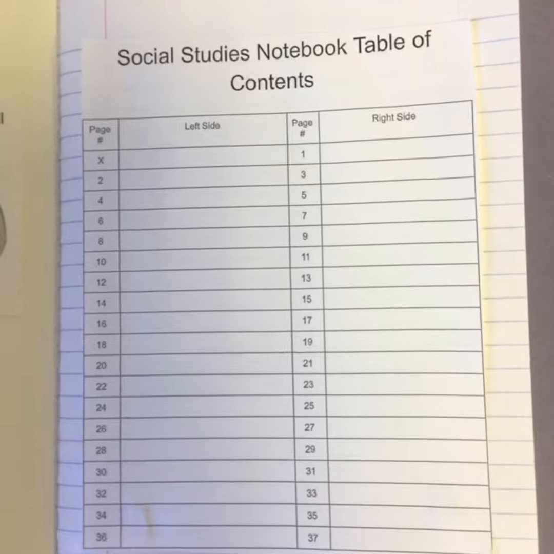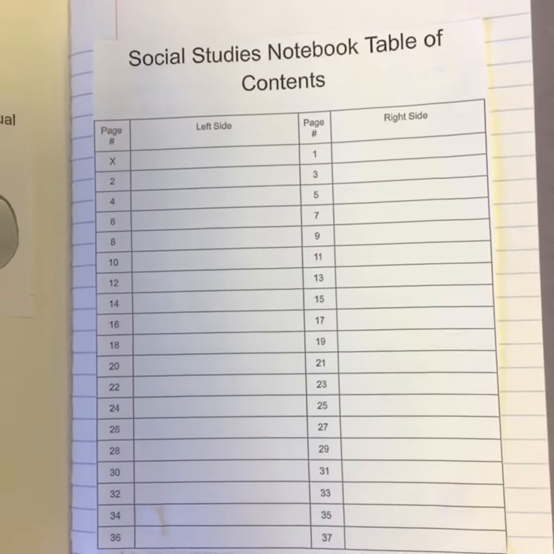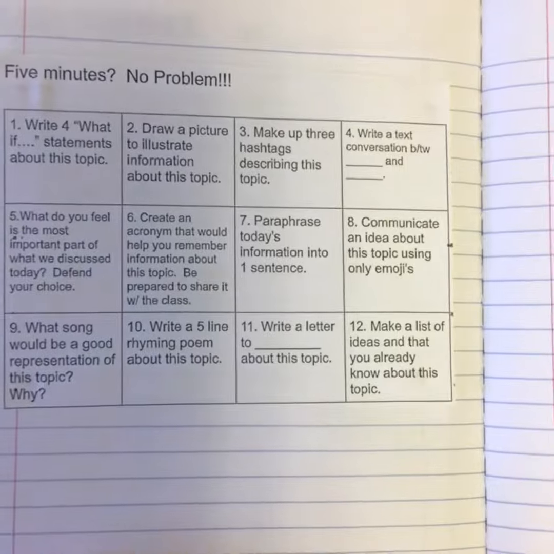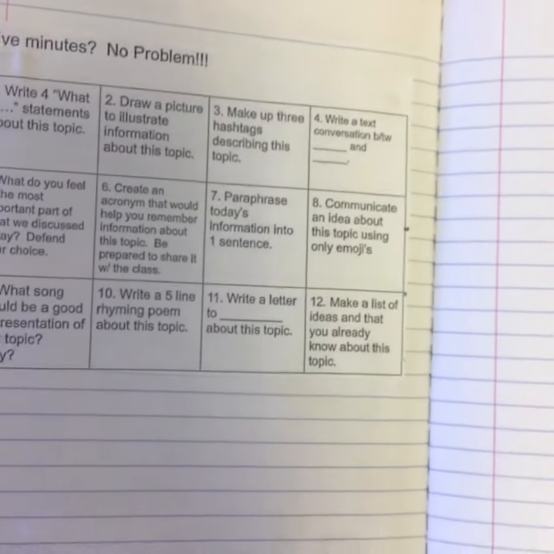This will be your table of contents. It goes on the very first page. Notice I have nothing on mine at this point, but we'll get to that. And then on the next page, I have something called a 5 minutes no problem. Okay, so we need to leave at least the first page empty before we start our 9/11 things.